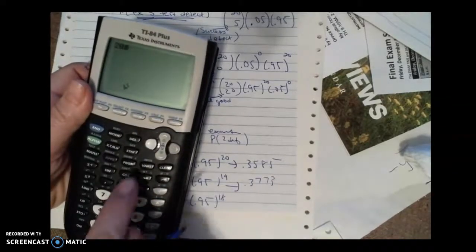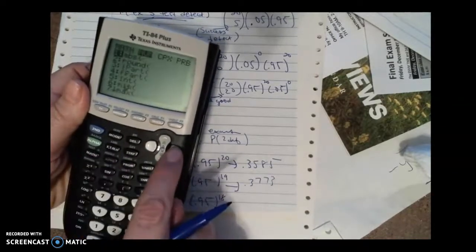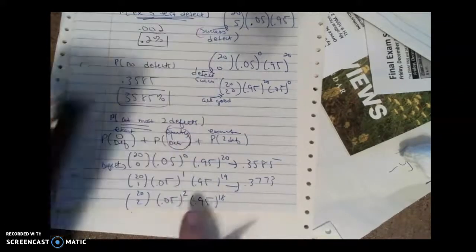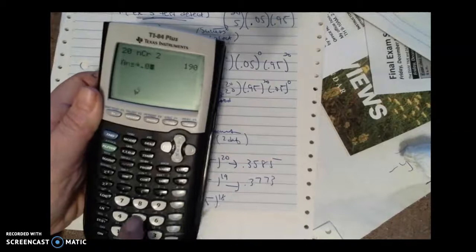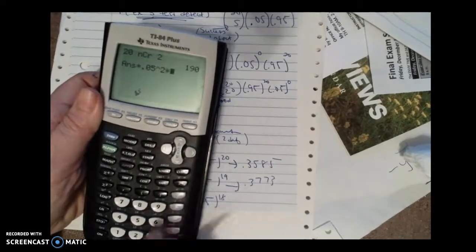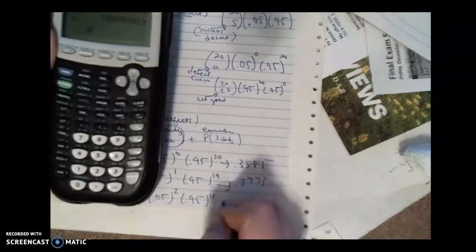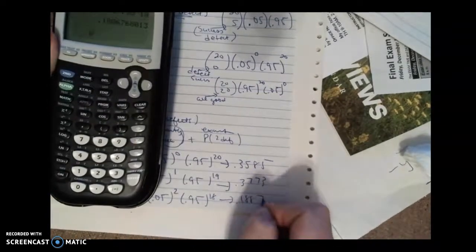So I have 20 math, and success is that 2 of them are defective. So times 0.05 raised to the 2nd power times 0.95 raised to the 18. So for that one, I got 0.1887.